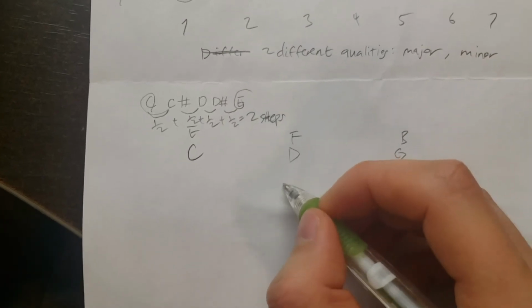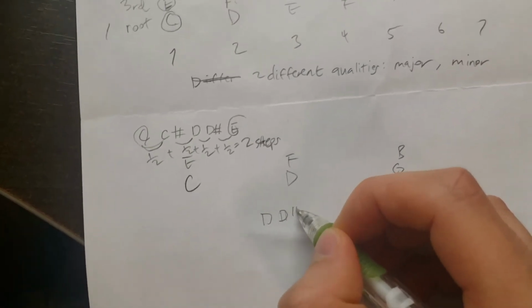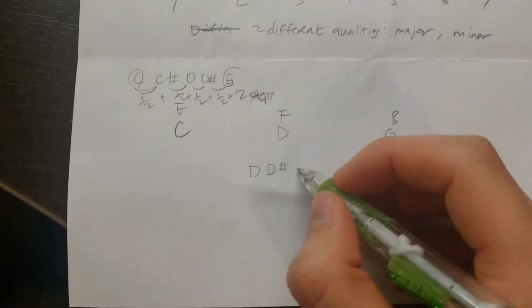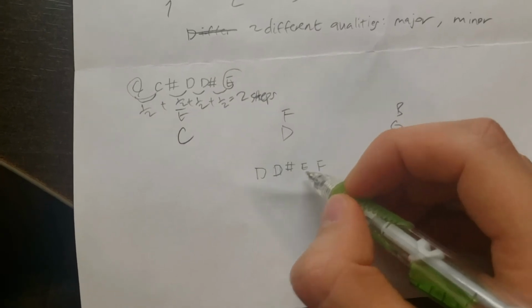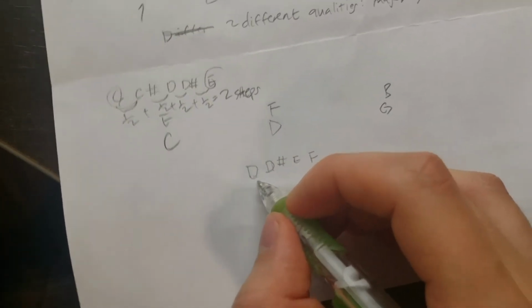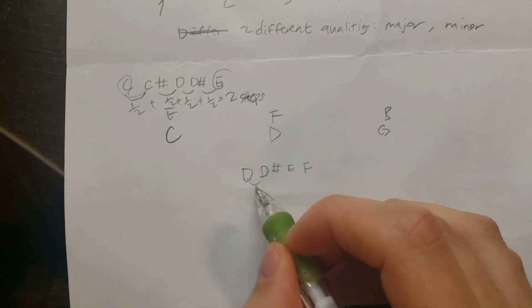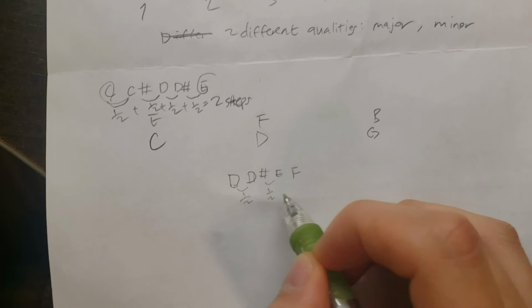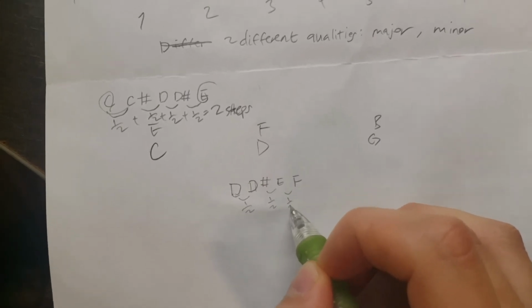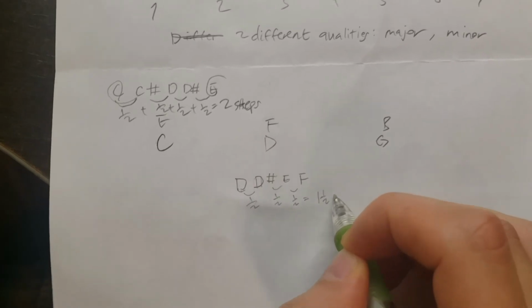Let's do the same with D. D to D sharp, E to F. Again, this is the distance between these 2 notes, D to F. This is a half step, this is a half step, this is a half step. 1 less half step makes it 1.5 steps.